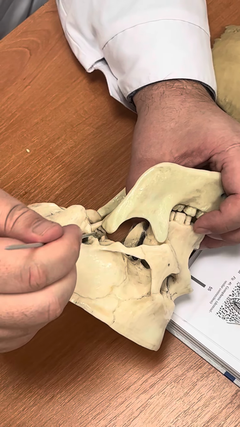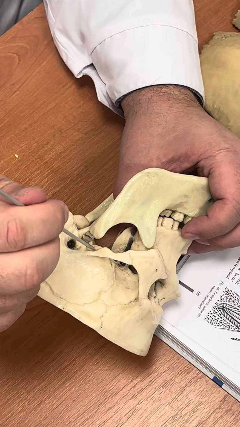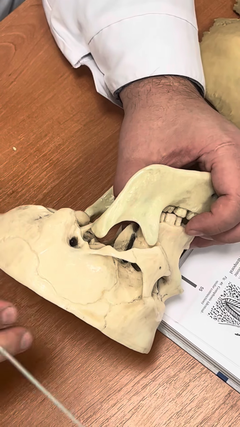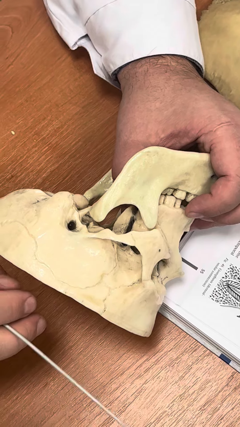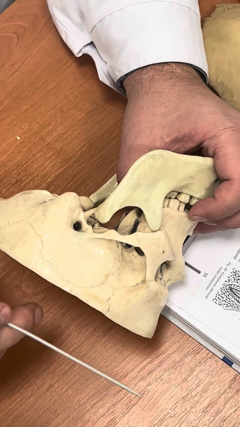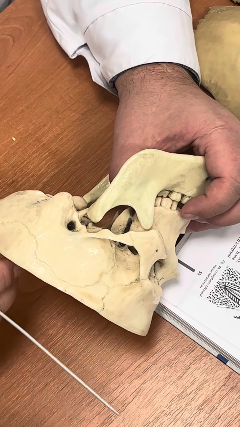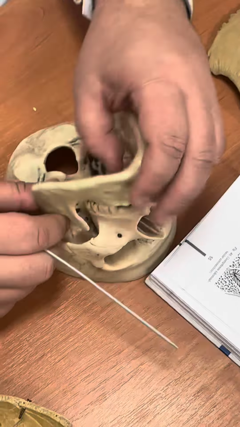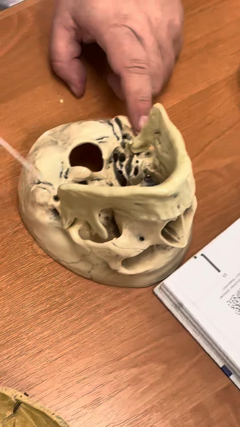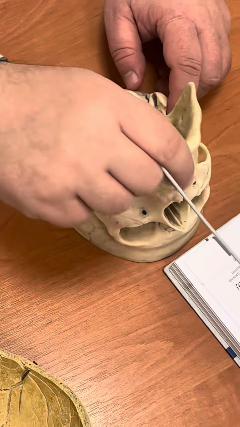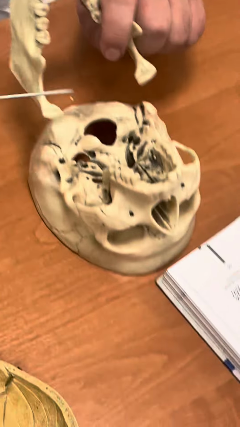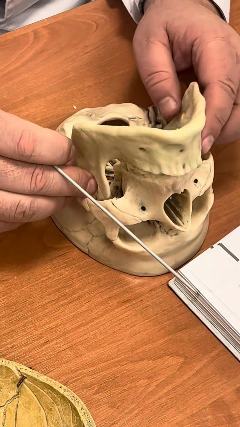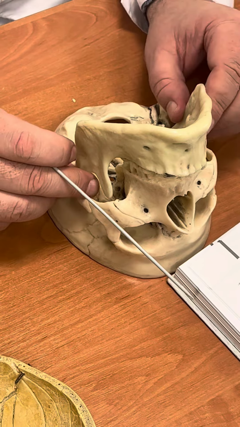That is why in this joint we have the discus articularis. That is why this joint is a complex joint. Next, this joint is the same, a combined joint. Why? We have right and left temporomandibular joints, but they work together. Movement is impossible in one joint without movement in the opposite joint. That is why both of these joints are combined.